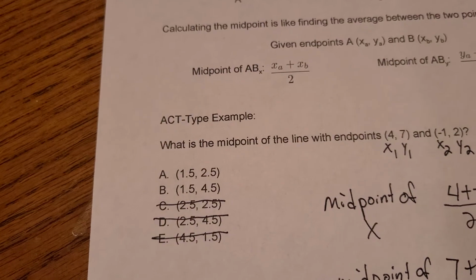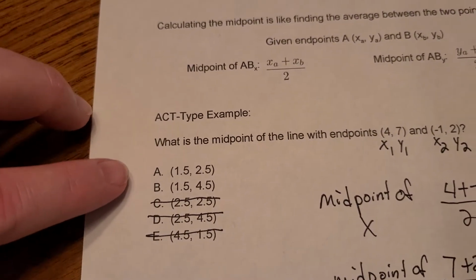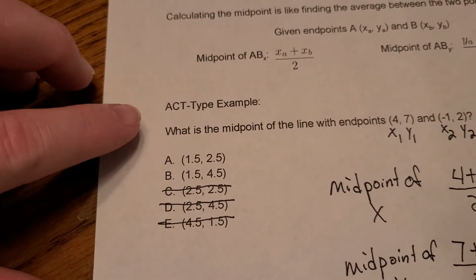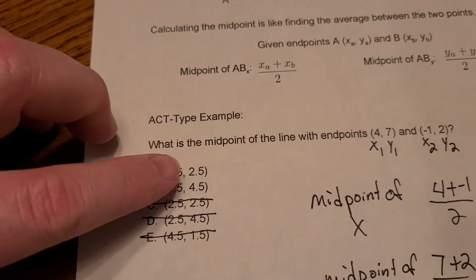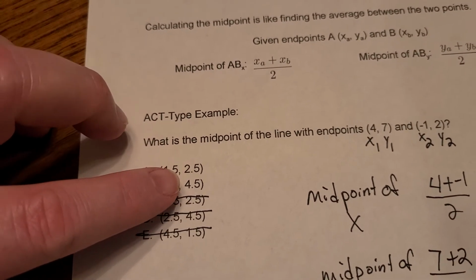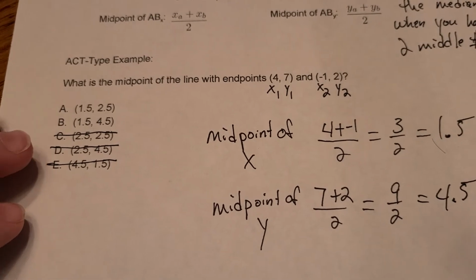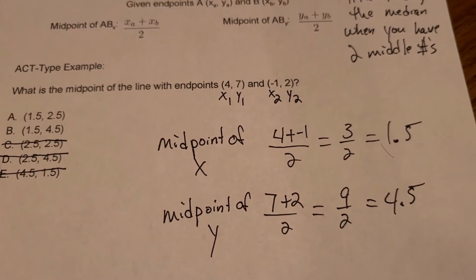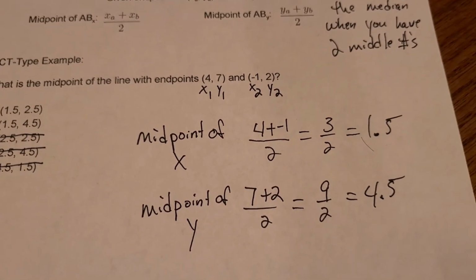In this case, we found that X is 1.5. So we were able to eliminate 3 of our 5 choices. So now I need to know is Y either 2.5 or 4. So for Y, I have 7 plus 2, which is 9. 9 divided by 2 is 4.5.